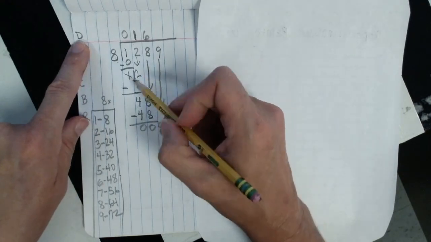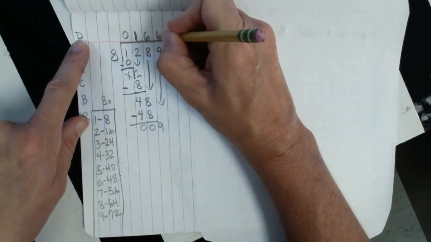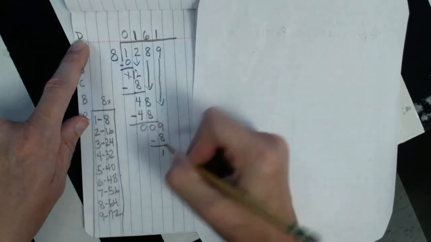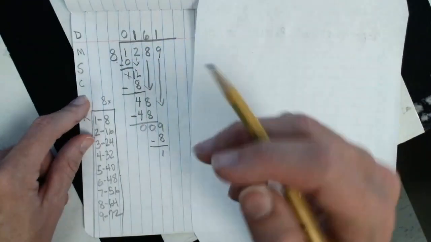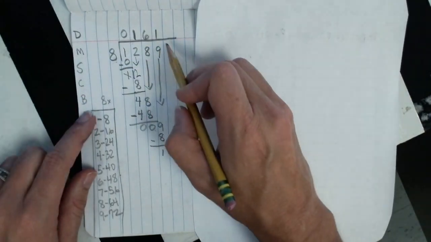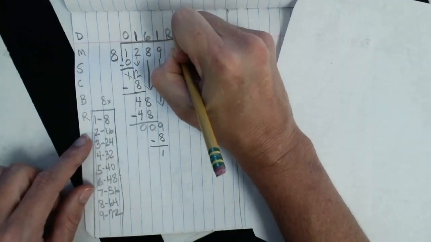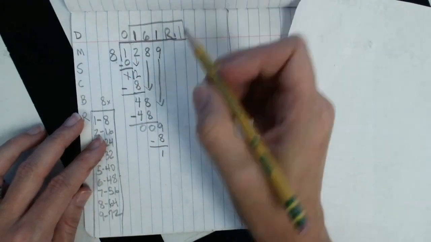So now we're dividing. How many times can 8 go into 9? It can go into it 1 time. 8 times 1, that's easy. It's 8. We subtract. We have 1. We're going to check. Is this less than our divisor? It is. We're going to bring down, oops, nothing left to bring down. That means that we have a remainder of 1. So 161, remainder of 1.